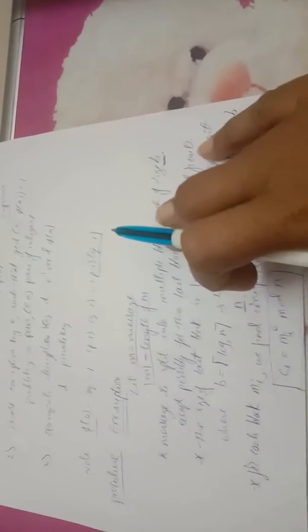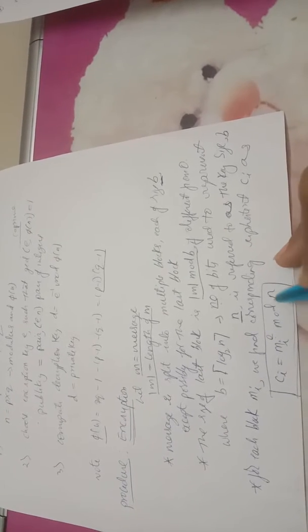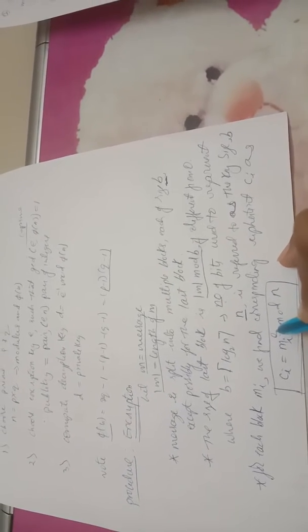That is, b represents the number of bits used in n, which we refer to as the key size. For each block mi, we find the corresponding ciphertext ci as ci is equal to mi to the power e mod n, where e is the public key which we calculated in the second step of the RSA algorithm.